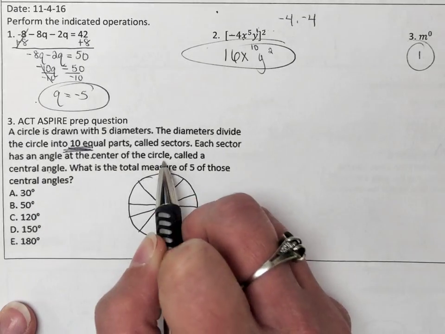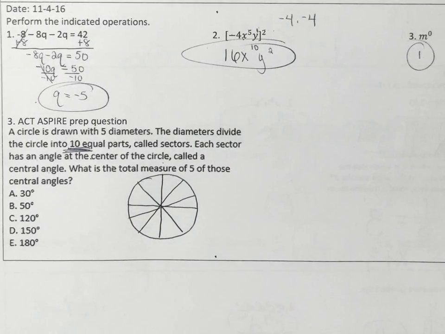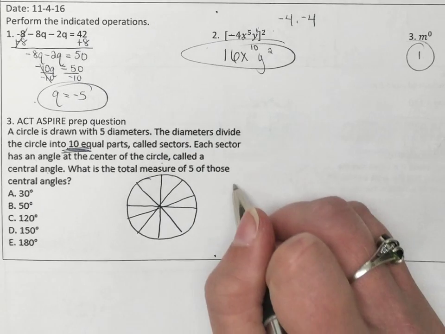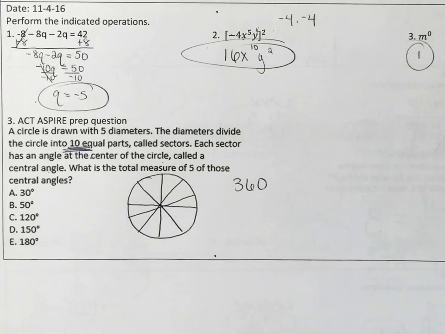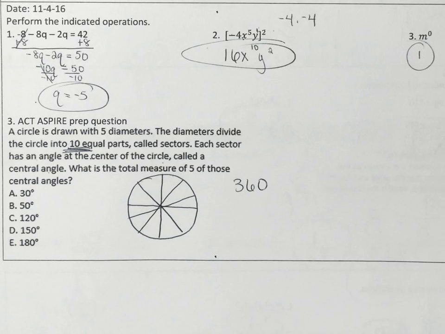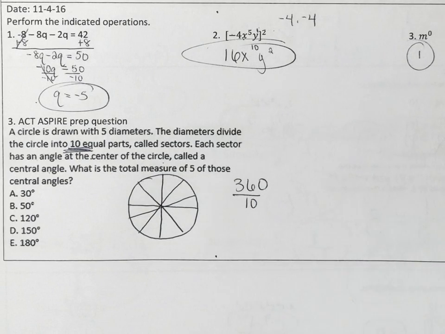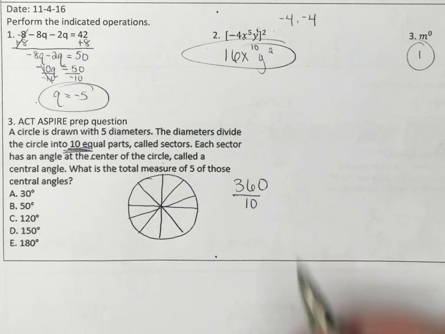What is the total of 5 of those central angles? Okay, so how much does a circle add to? 30. 90. 180. Nope, that's a straight line. 360. All right, how many pieces do I have of the pizza? 10. So I'm going to divide it by 10. How much is it? 36.